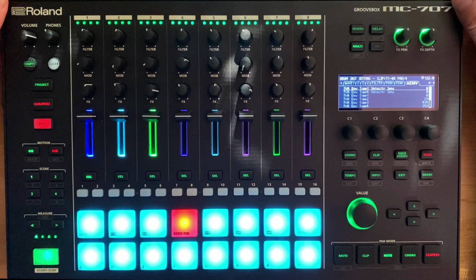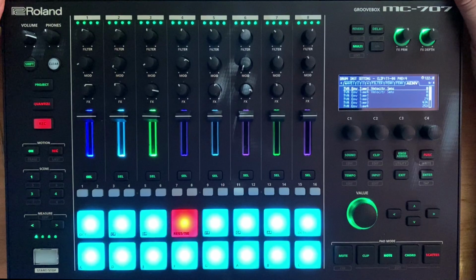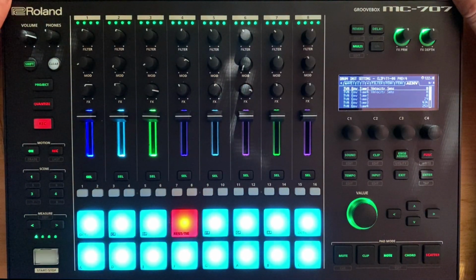There's a lot more there, a lot more settings. You can colorize the pads any colors you want, things like that. But maybe I'll cover that in another video so I can keep this short.